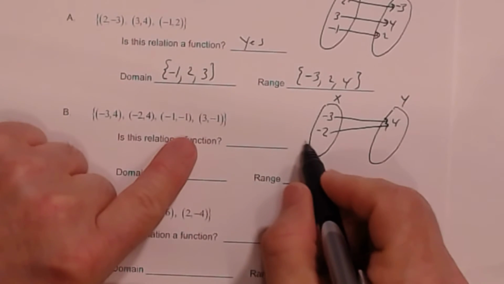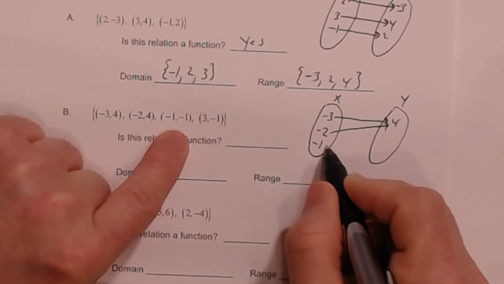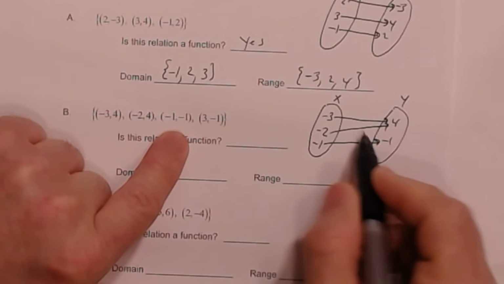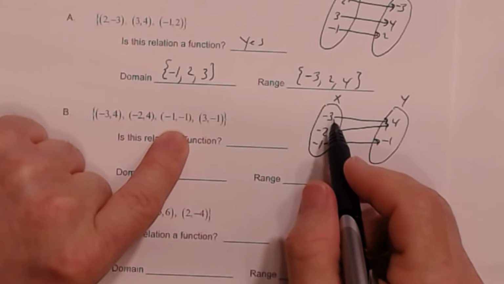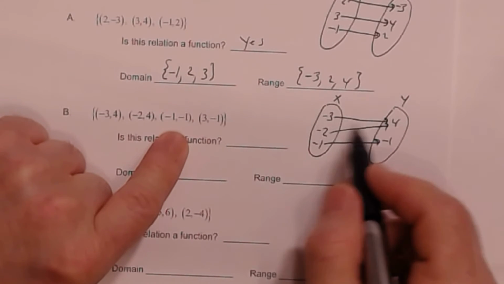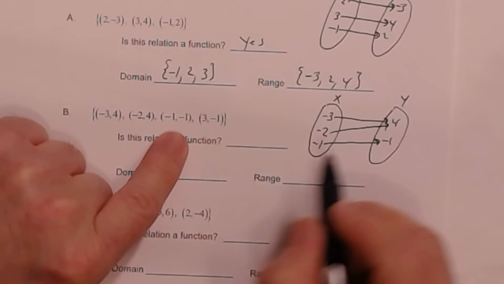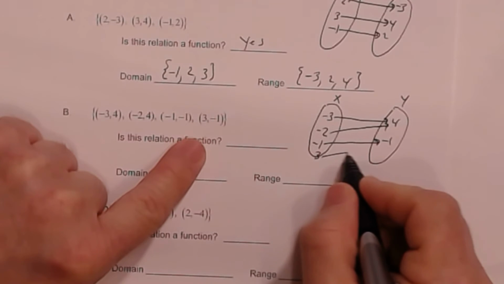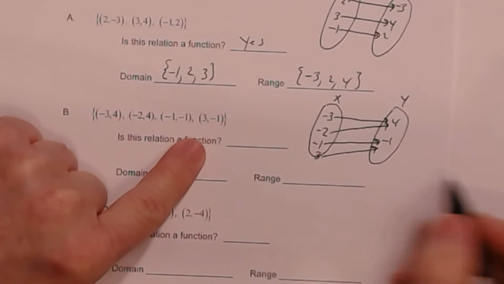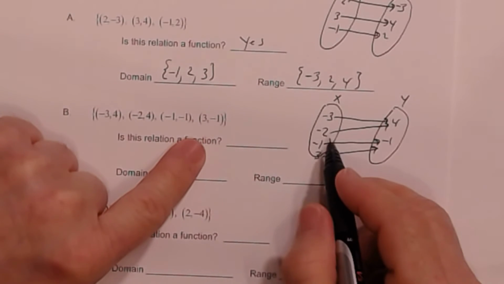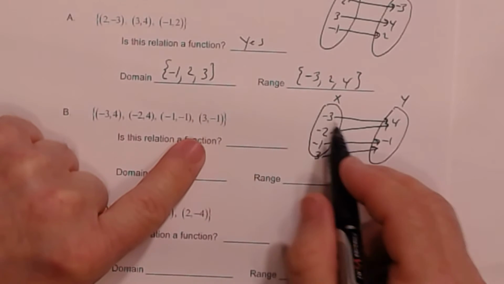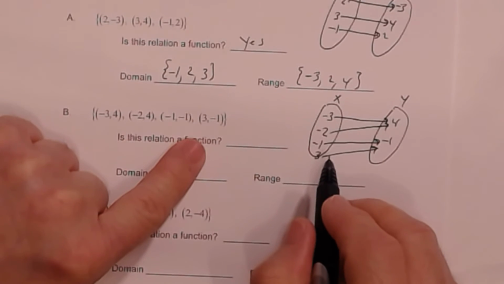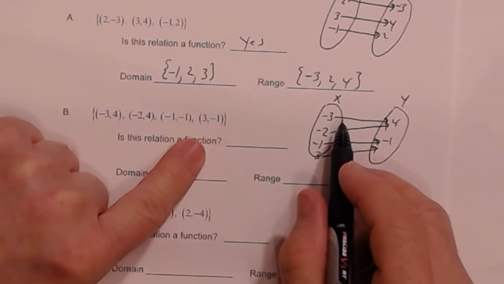When x is -1, my y value is -1. So far, it looks like this is a function, right? For each x coordinate, there's only one y value associated with it. When x is 3, my y value is -1. So we're good. For each x coordinate, there's only one y value. It doesn't matter that these two share the same y value. It still passes the definition of a function.